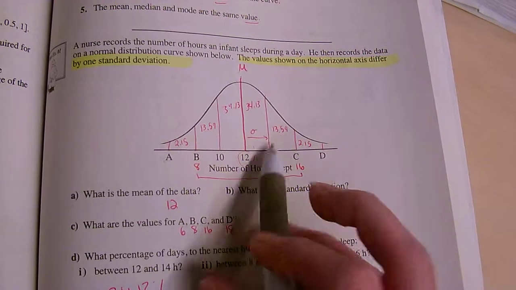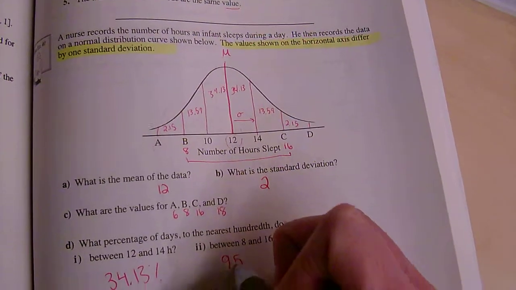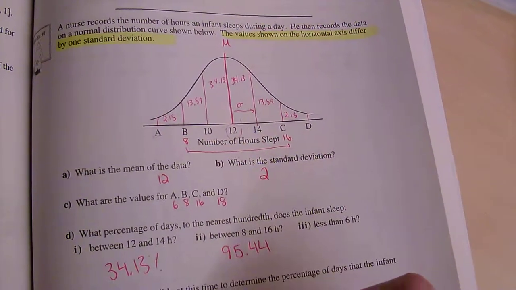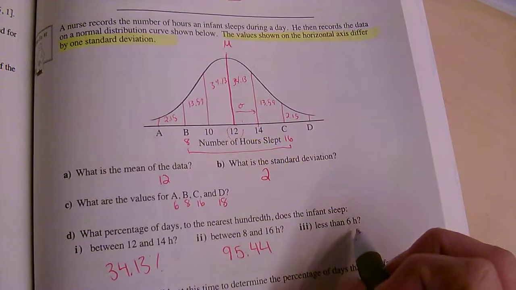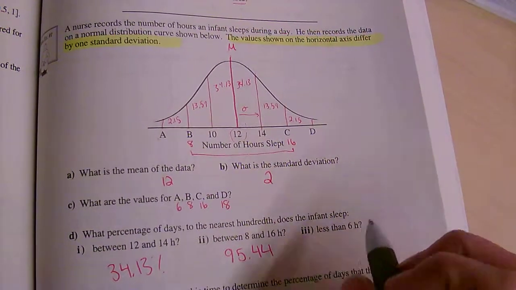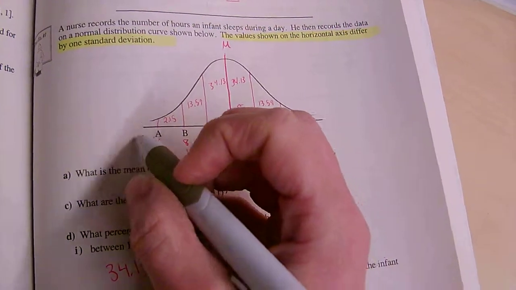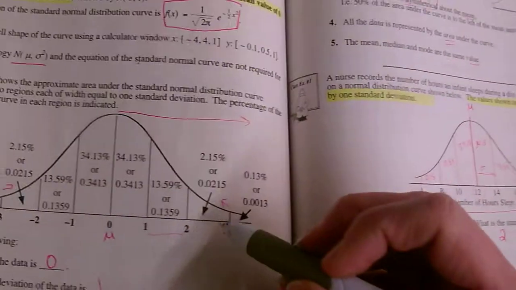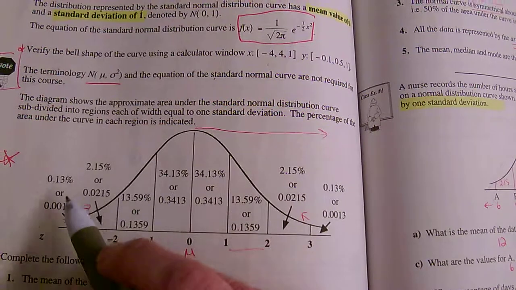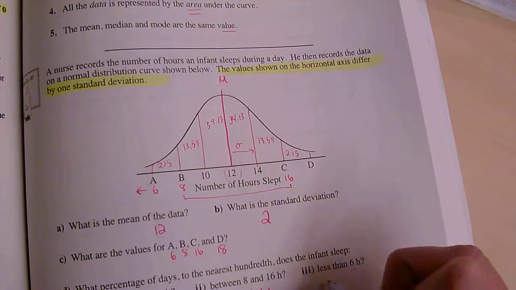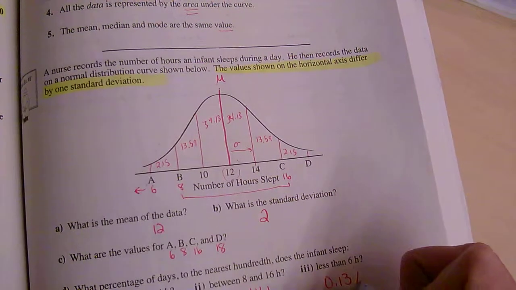We calculated that in that one question: 95.44. Now, less than 6 hours. 6 was right here, so anything less than that, and on this side it's equal because it's symmetrical, is 0.13%. So less than a percent.